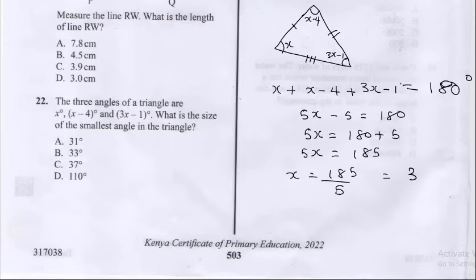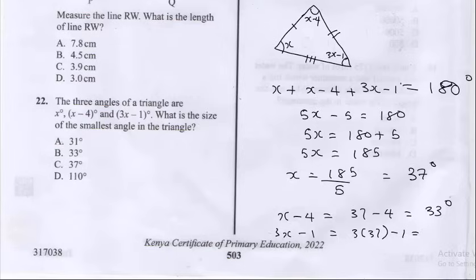5 into 18 is going to give us 3. You carry 3. 5 into 35 will give us 7. So if x is 37 degrees, let's check for x minus 4. This will be 37 minus 4, which will give us 33 degrees. And let's check for 3x minus 1. This will be 3 times 37 minus 1, which will be 111 minus 1, and this will be 110 degrees. So the smallest here is going to be x minus 4, because x minus 4 has a value of 33 degrees. So the correct answer here is B.